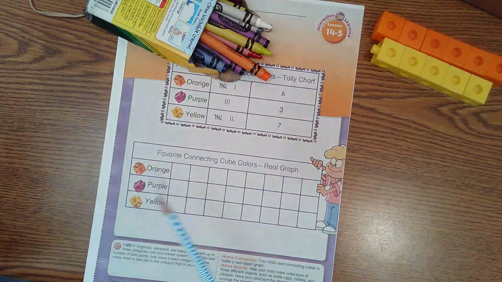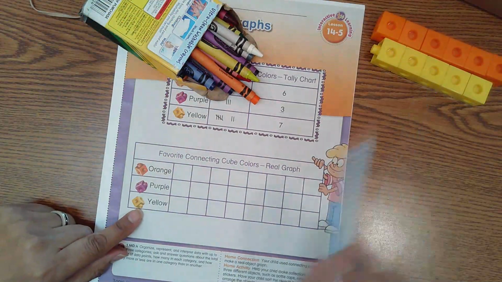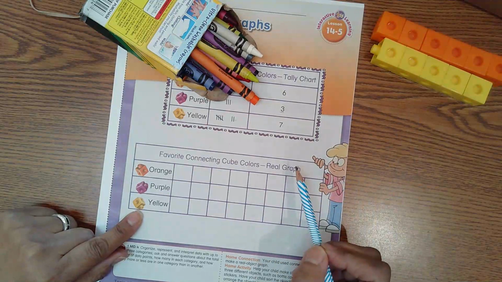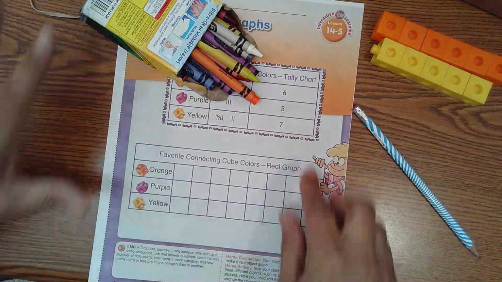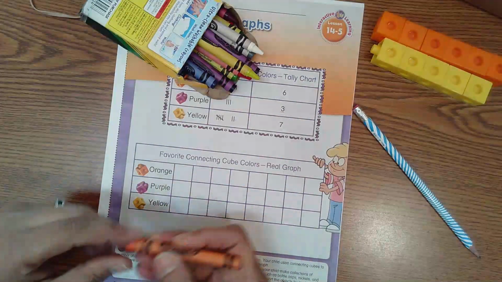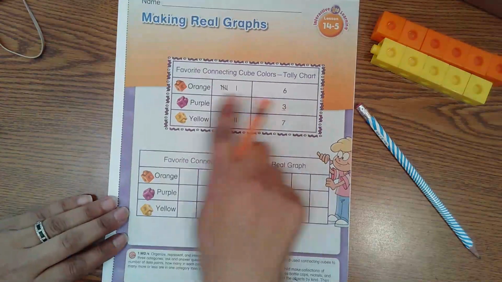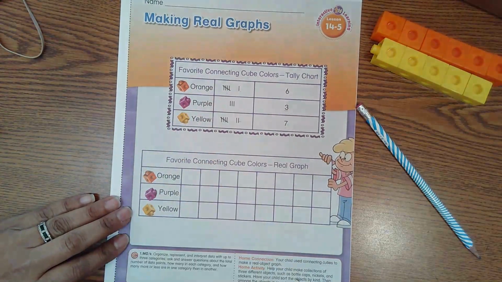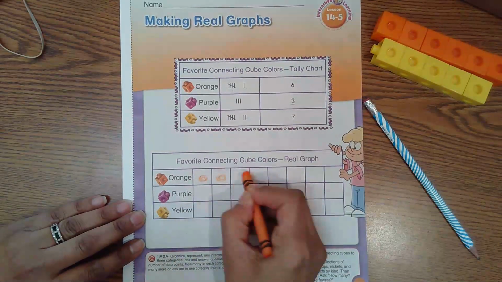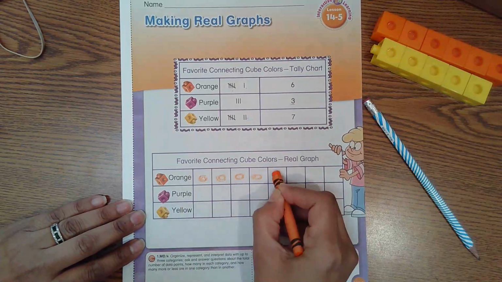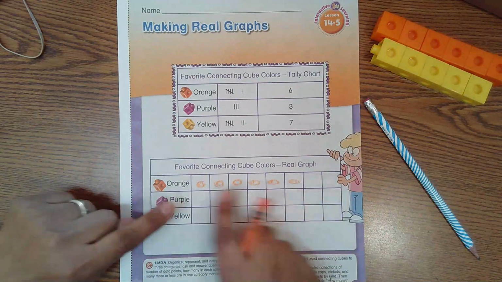We're going to do some coloring. Since this one is talking about colored cubes, let's see if we can color the boxes. I know that 6 people chose orange. That means I need to color 6 boxes. So I'm going to say 1, 2, 3, 4, 5, 6. Remember, this is a tally chart and this is the real graph. I'm making a real graph.